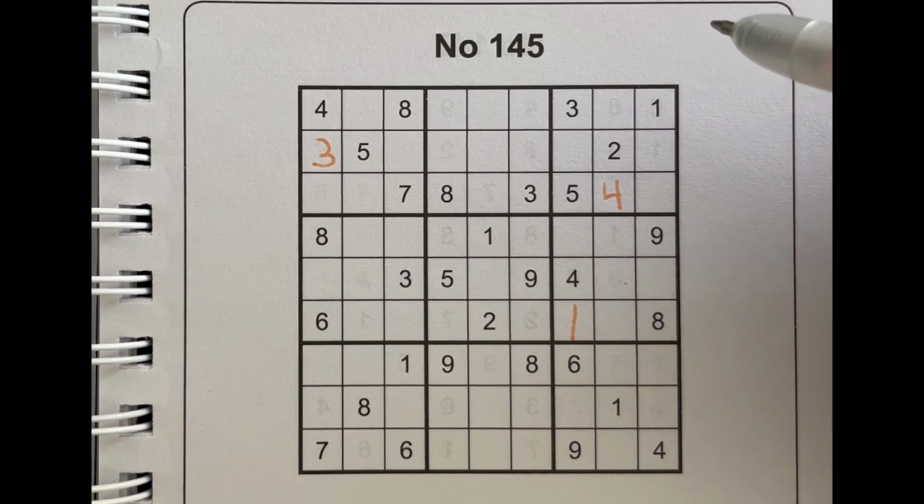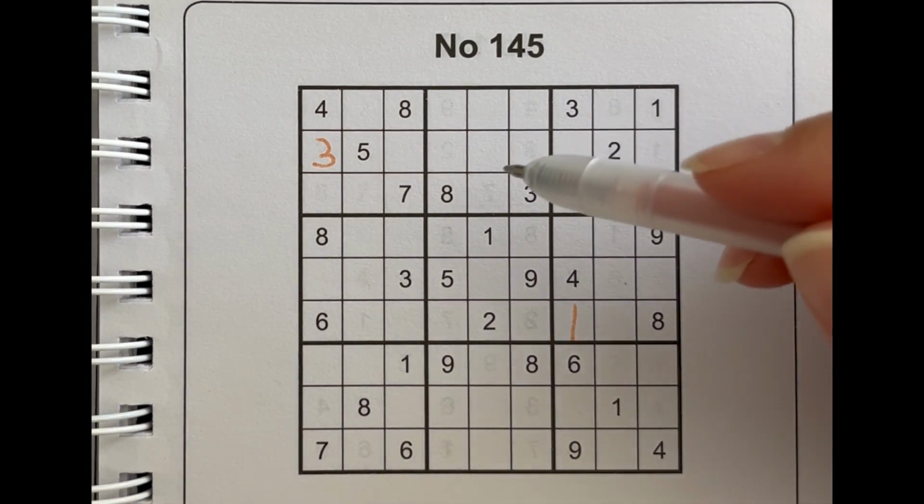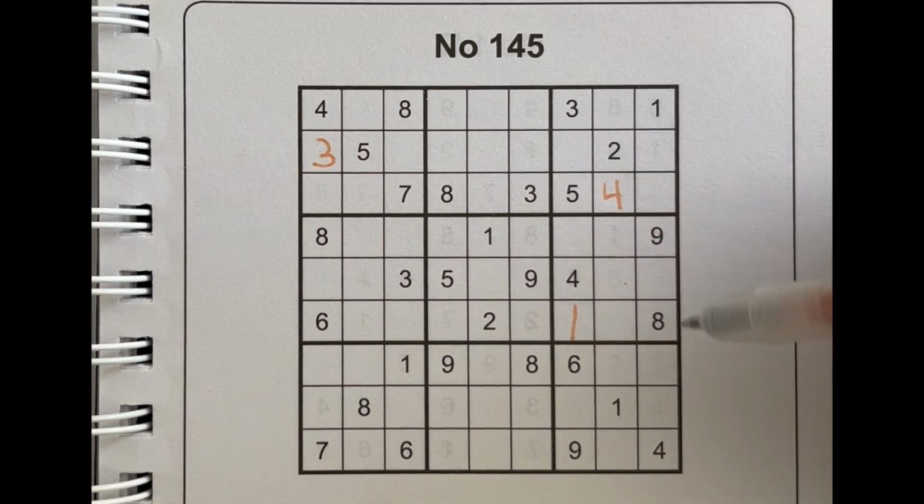Okay, I don't see anything yet with 6s. Let's look at 7s. We have those 2 7s, and I don't see it in there.